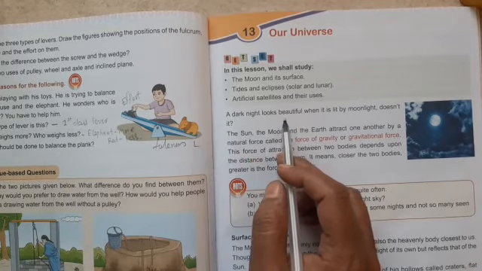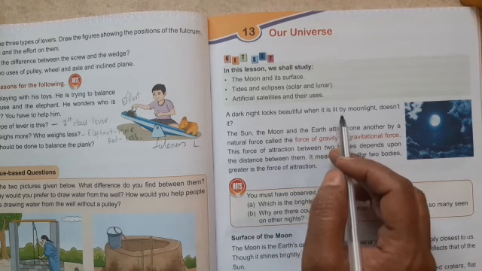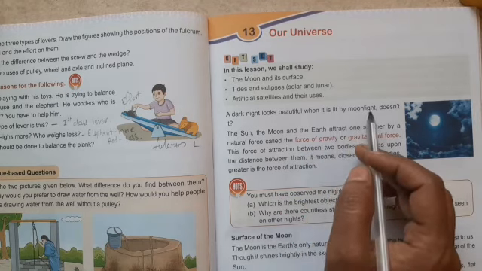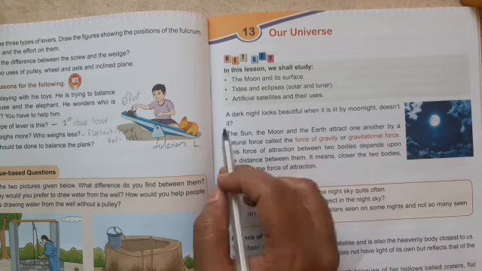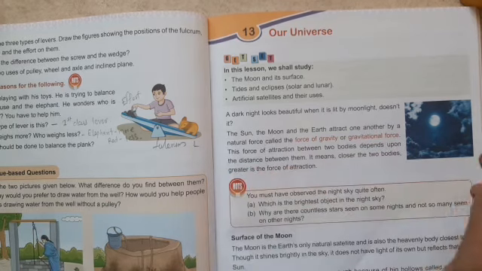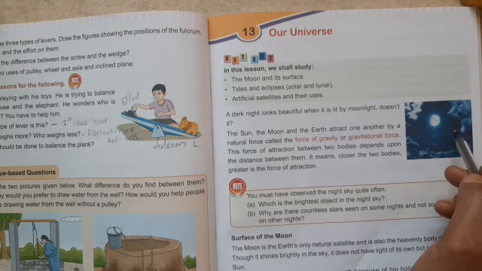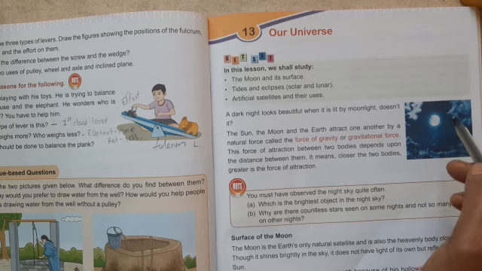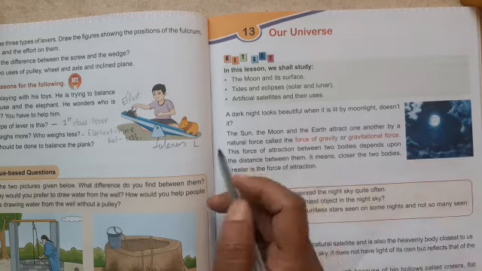A dark night looks beautiful when it is lit by moonlight, doesn't it? Yes, it looks beautiful when it is lit by moonlight.